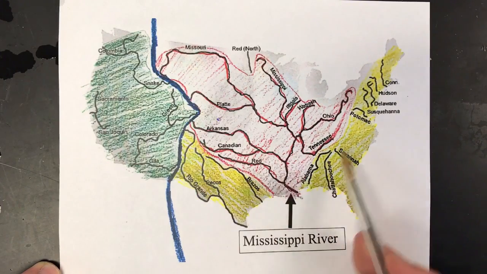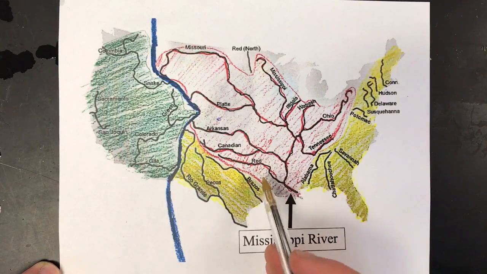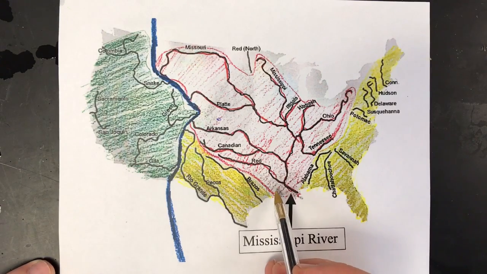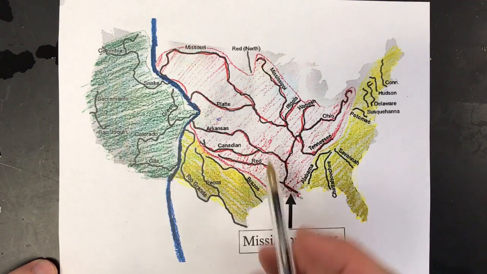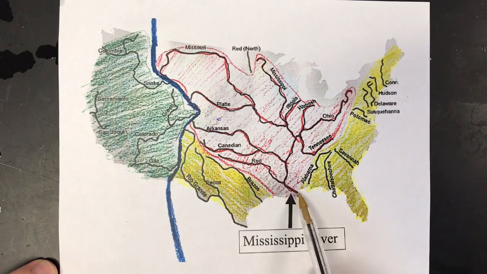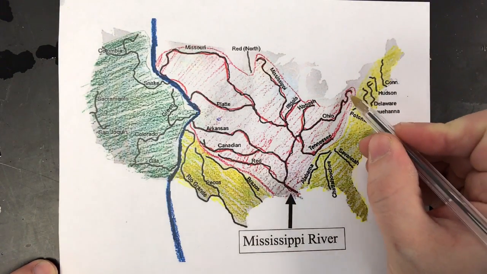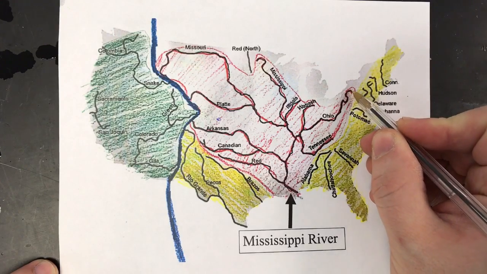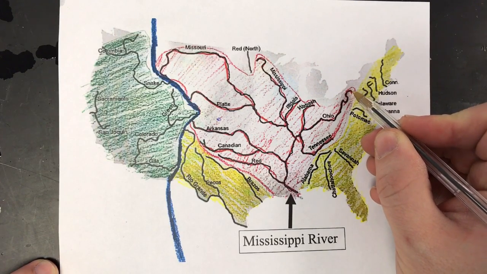All of this land, almost 50% of the United States, is covered by the Mississippi River drainage basin. That's why the Mississippi River is so important, because all of this land's rain is drained out through that one river, including up here, a little bit of New York State. This is the Allegheny River, if you've ever been to Allegheny State Park.